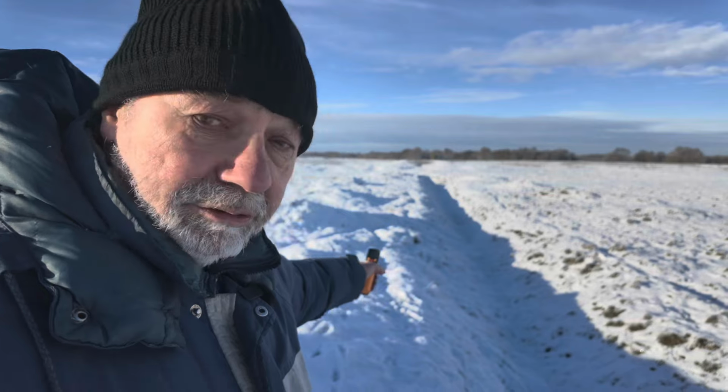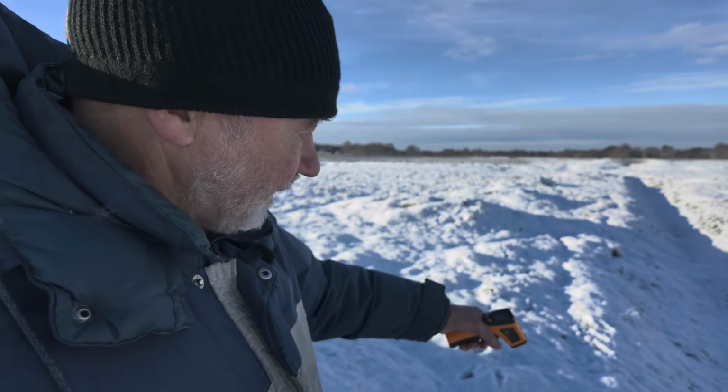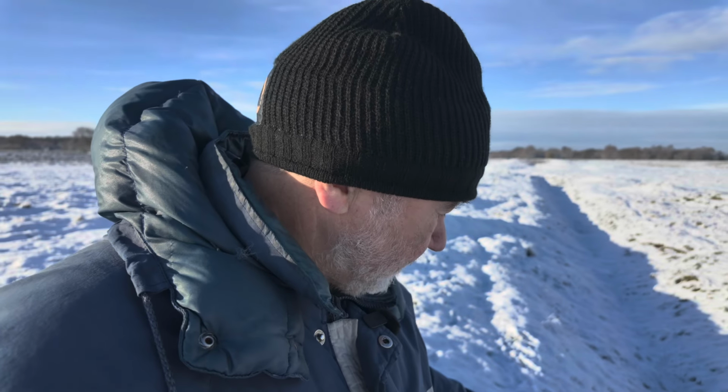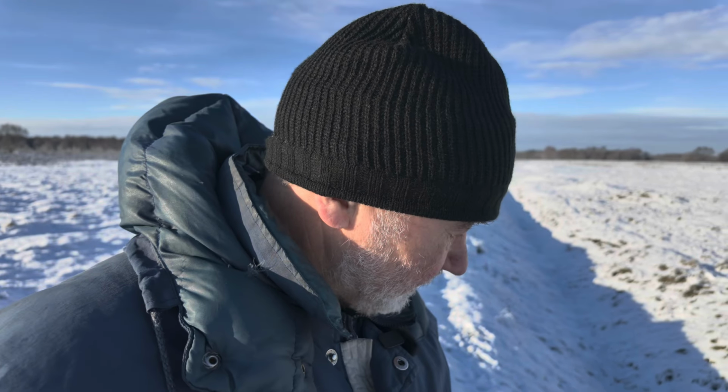So if you have hollows, like this hollow here, the cold air will descend into these. So what's the temperature here? Minus 9 degrees, minus 11 degrees. So it's strikingly colder in these depressed areas, and these are called frost hollows. And frost and cold conditions are really important in determining the distribution of many plants.